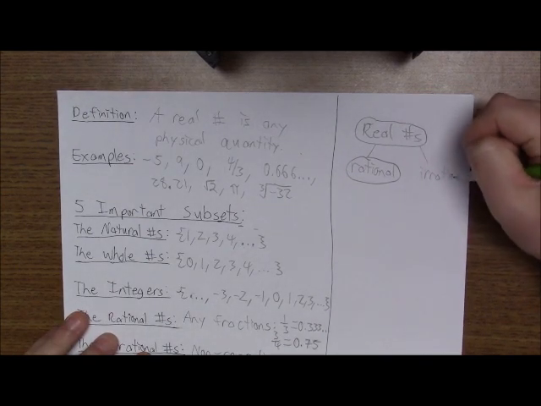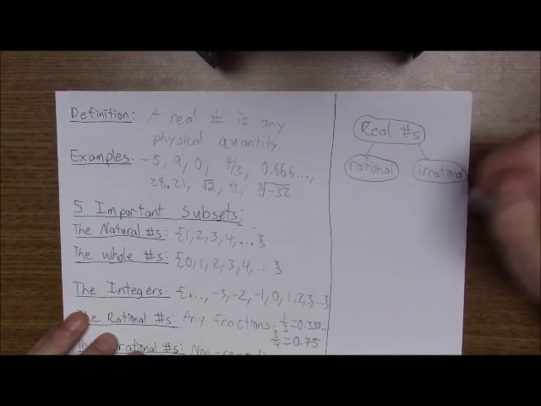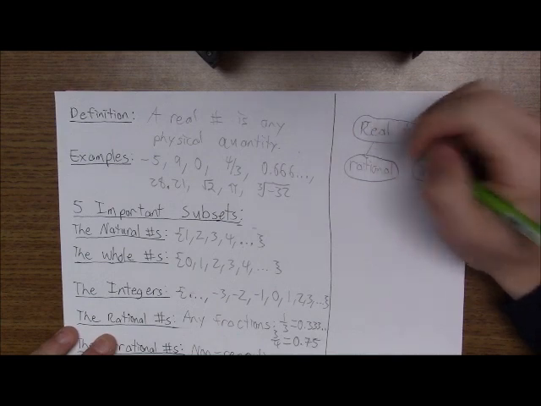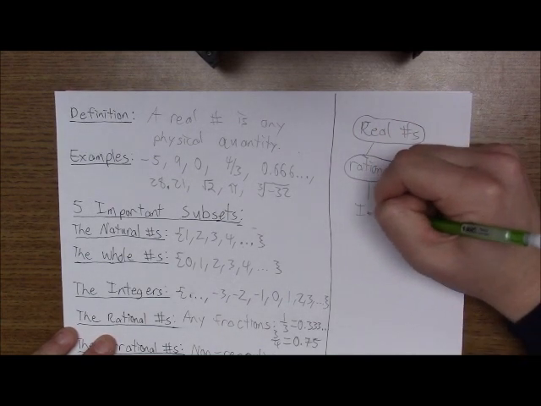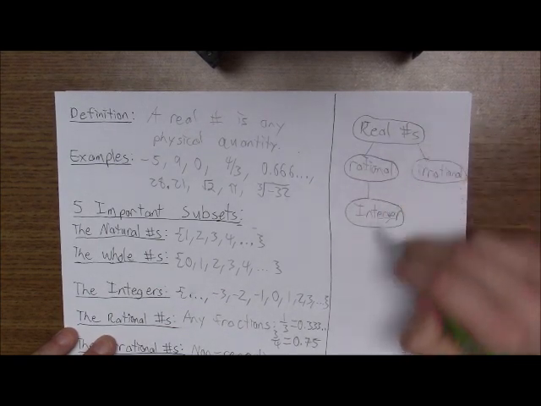But since, for instance, any integer, you'll notice, can be written as a rational number, just write 1 as the fraction, 1 in the denominator, you have that the integers are all rational numbers.